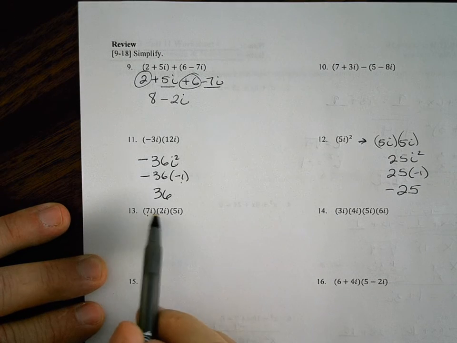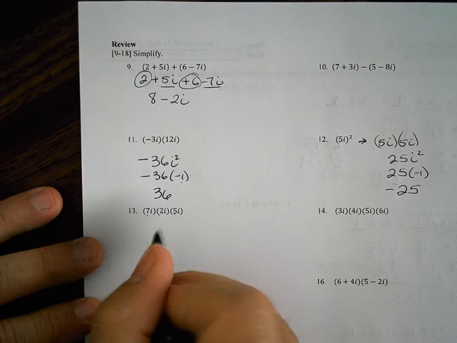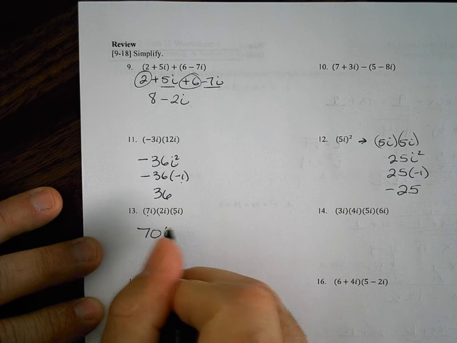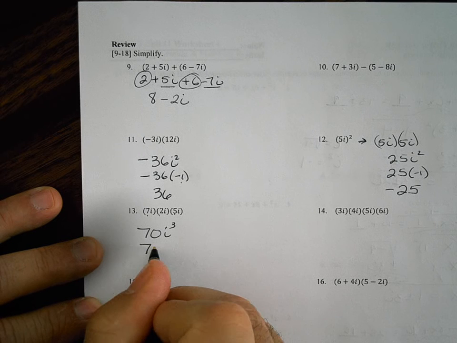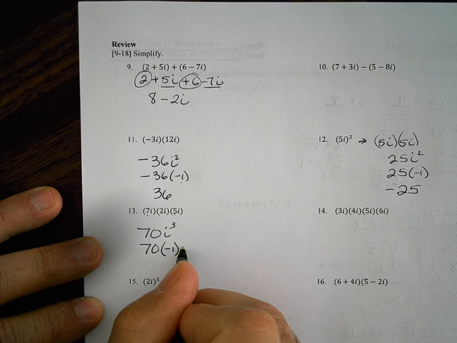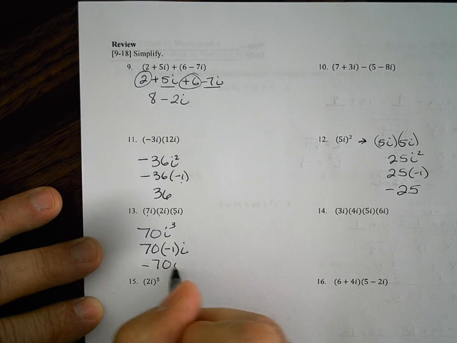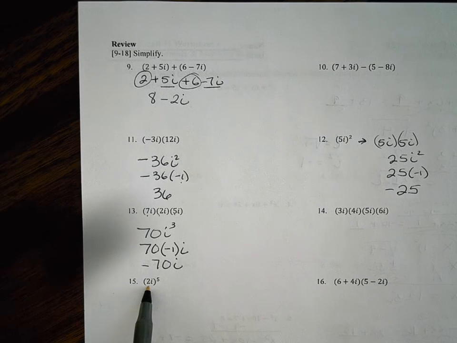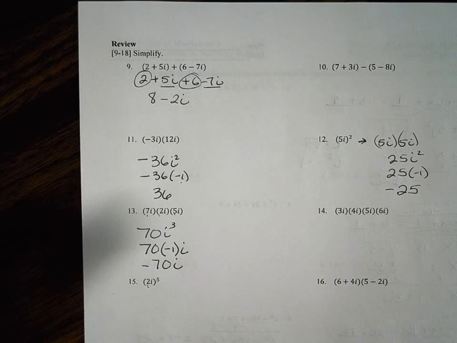Okay, 7 times 2 is 14. And 14 times 5 is 70. i times i times i is i to the third. So we need to remember that 70, i squared is equal to negative 1, and an i left over. So our final answer is negative 70i. Okay, now remember we're to the fifth. All right, well, let's see what we got here.